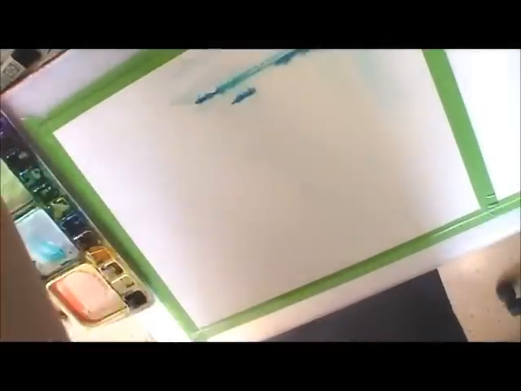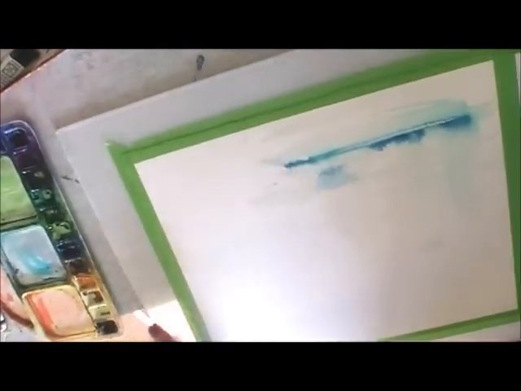I'm just painting it quickly using cobalt violet and phthalo blue for my darker blue, letting the color flow and letting gravity take effect here, so that pigment can just kind of move across the page. I'm using my pigments straight from the tube today so that I have the brightest, freshest color.